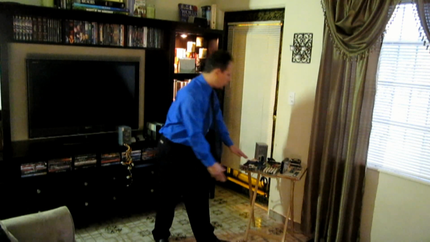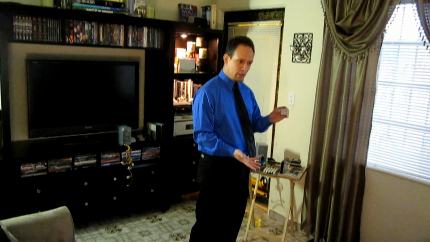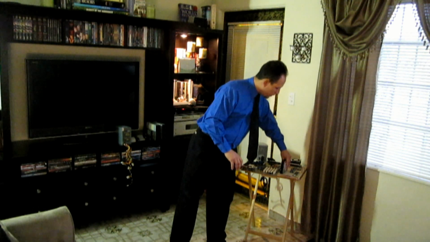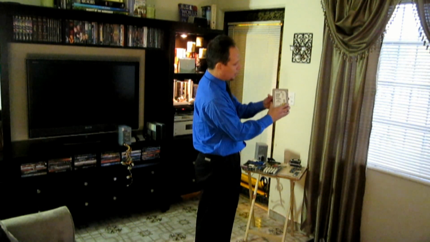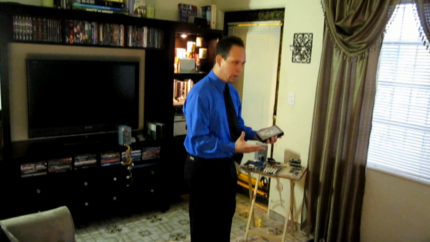After that, we're going to need to talk about the CPU. The CPU is the central processing unit. This is the brain of the computer. Now we need to explain the hard drive. The hard drive is like the memory core of your computer, is where all the information is going to be stored.